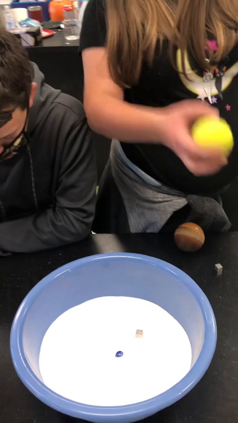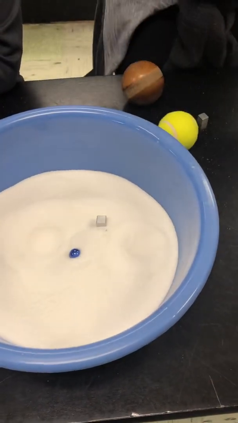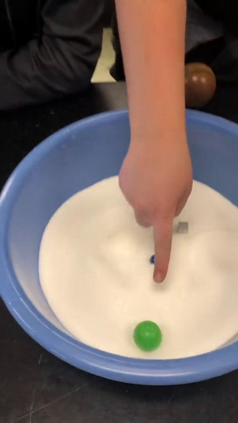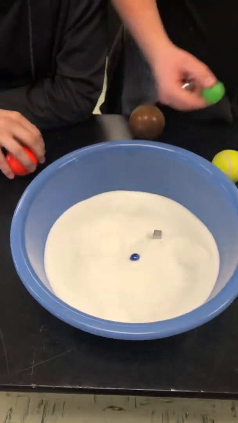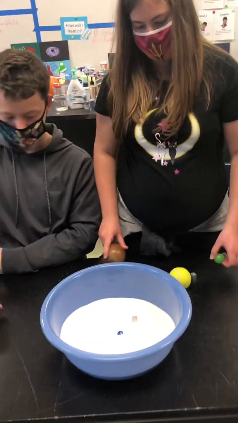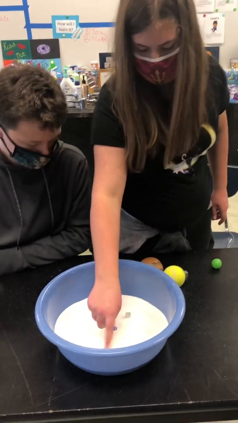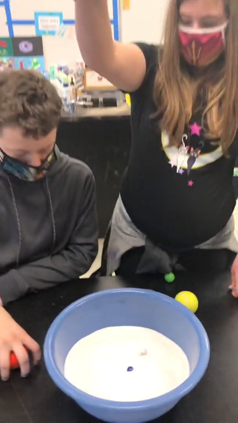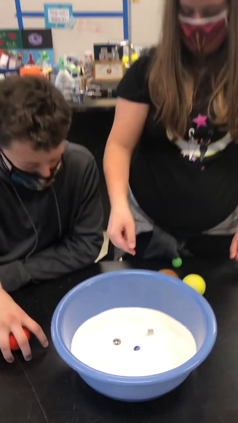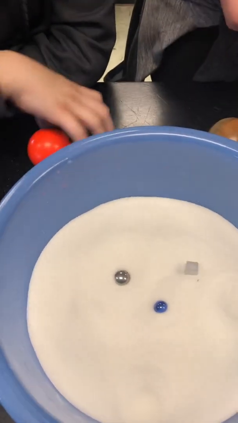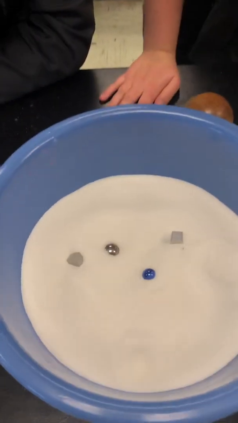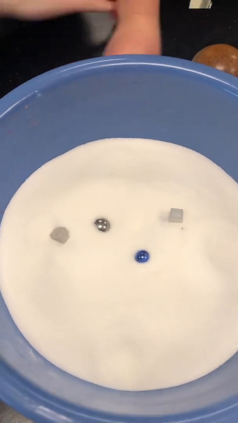Okay. Oh, it didn't have much of a dent. Where did it go? Right there. Okay, did you notice any difference for this one? This one actually did go a bit deeper than the other one. It had a bigger dent in the area. Okay, and the last one? Which goes almost completely under. Okay, and the last one? Which did go deeper than it did last time compared to the other experiment.